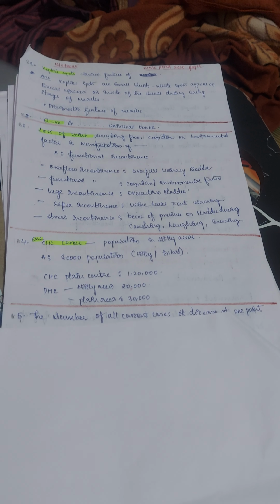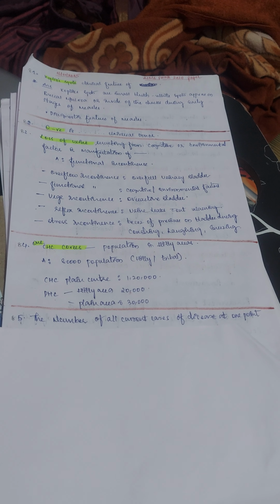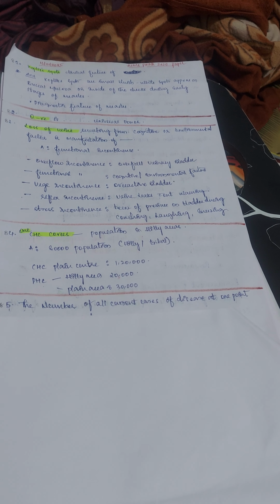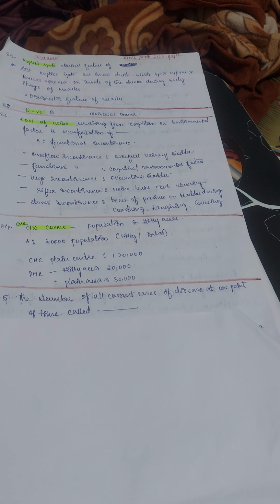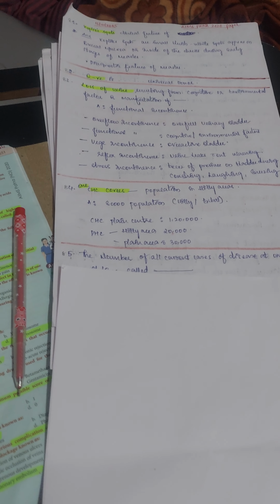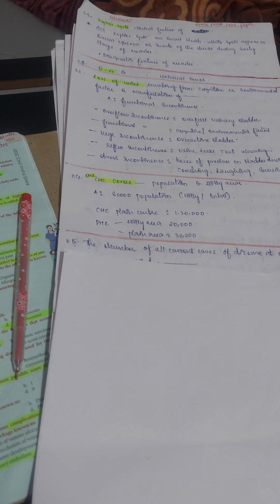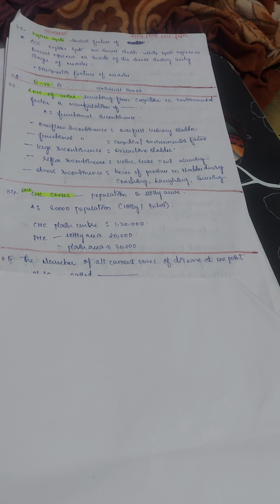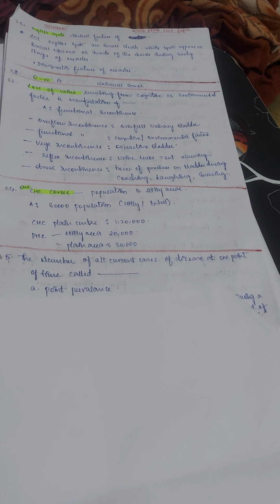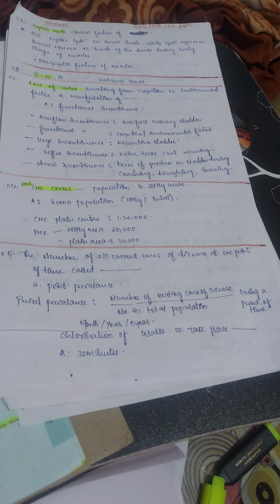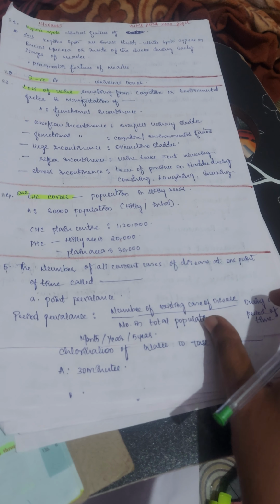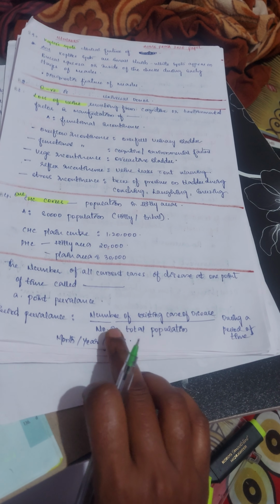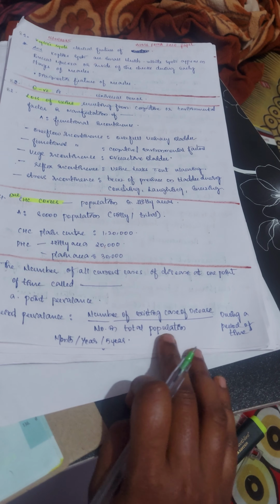Okay, the next, fifth question: the number of all current cases of disease at one point of time is called. I give you options: period prevalence, point incidence, point prevalence, time prevalence. And the answer is point prevalence. Here you can see the point prevalence: it is nothing but the number of existing cases of disease divided by the total population.